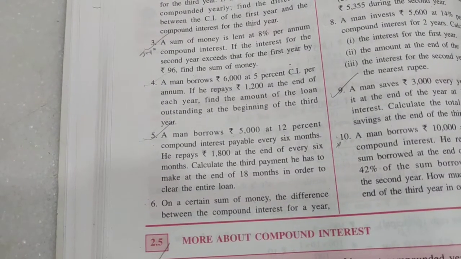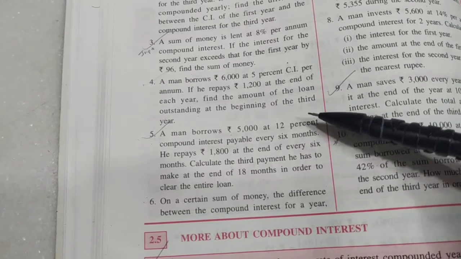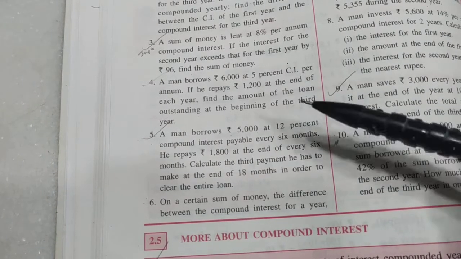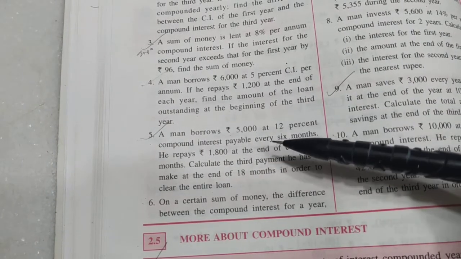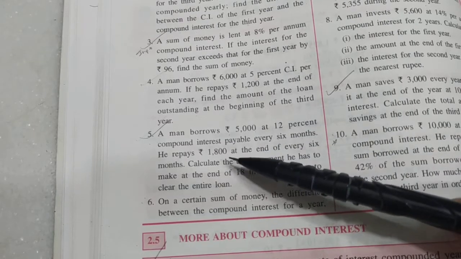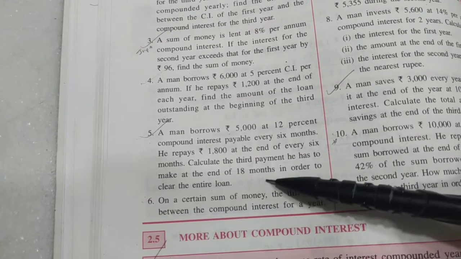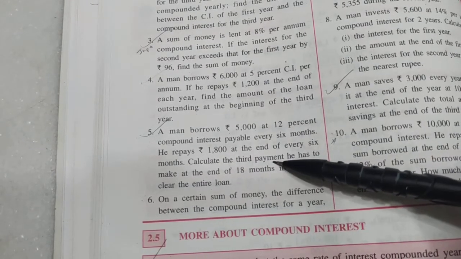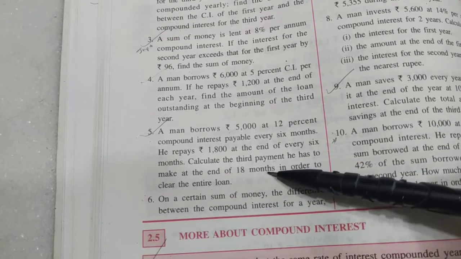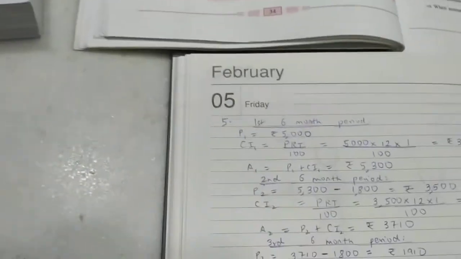Now in the fifth sum, the principal amount is given as 5,000. Rate is given. Now the compound interest is calculated after every 6 months. And he repays 1,800 after every 6 months. Calculate the third and final payment after 18 months, that's 1.5 years. So we'll have 3 parts for this sum.